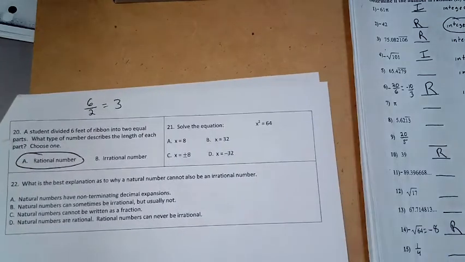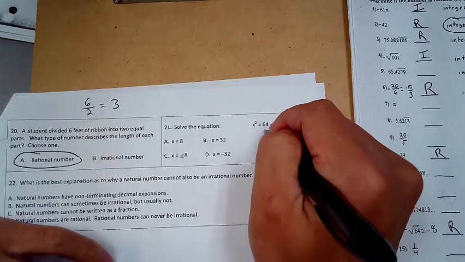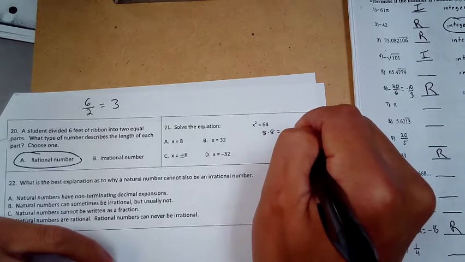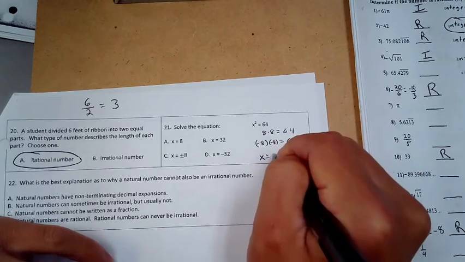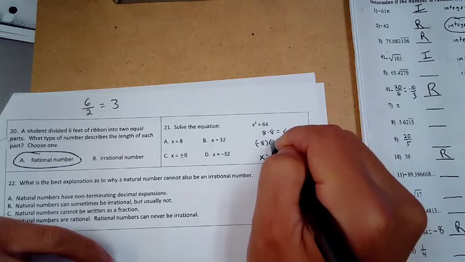Solve the equation x squared equals 64. Well, I know that 8 times 8 equals 64. I also know that negative 8 times negative 8 equals 64. So x could be positive or negative 8. So I want to choose C.